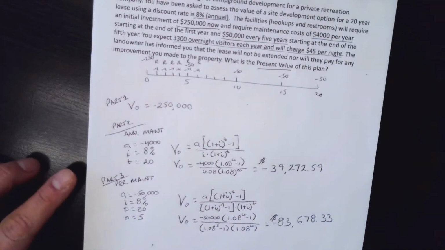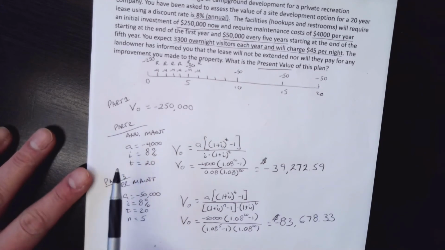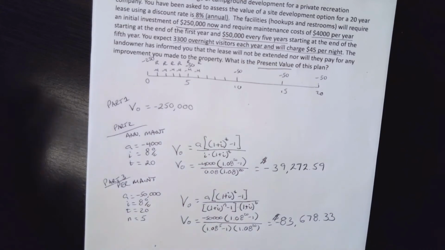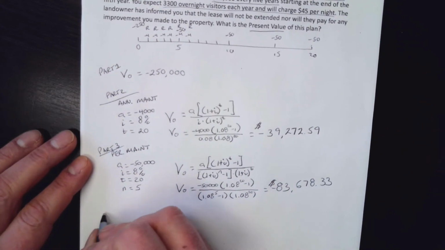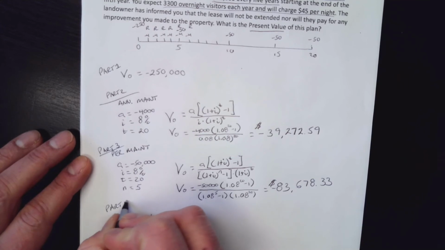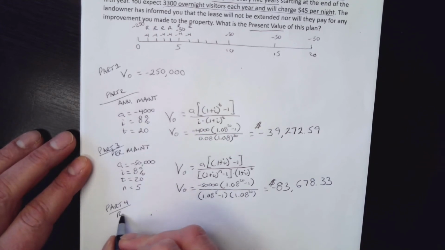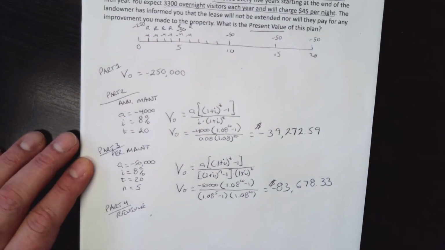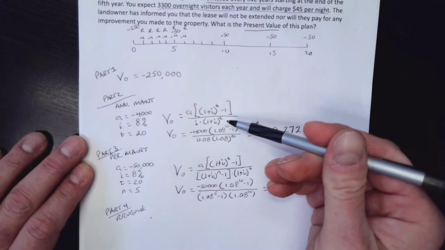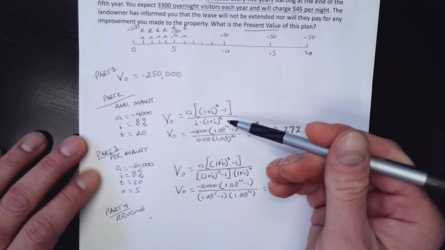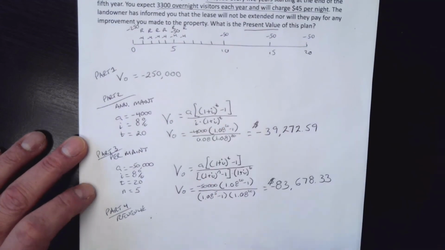So it's a lot like this annual maintenance, and we could have combined it in this particular case to get a kind of partial net revenue at each point, but we're going to keep it a little separate. Part 4 is going to be our revenue. It's the same as this one in that it's an annual terminating payment that we want a present value for.